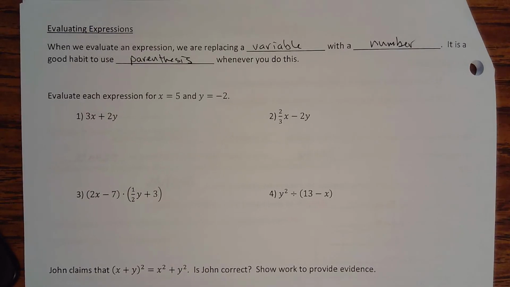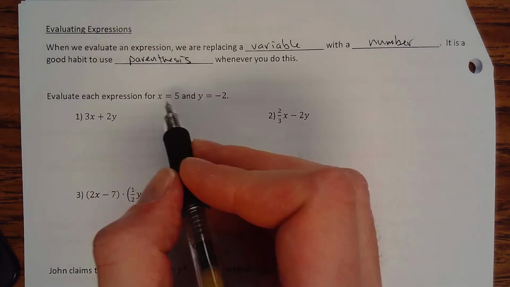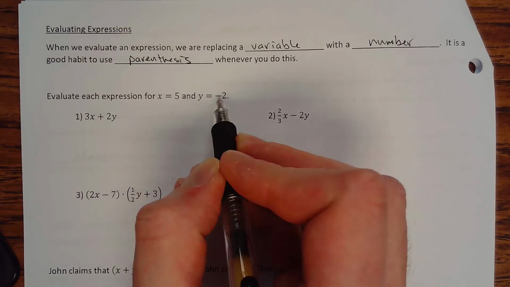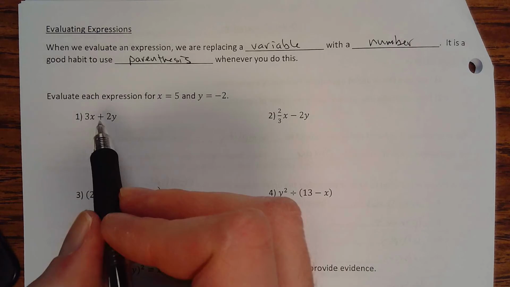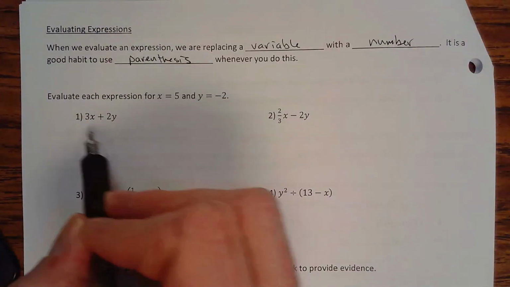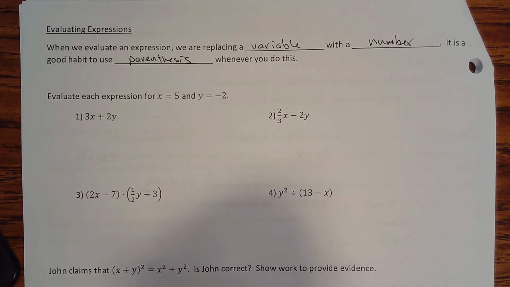So I've got this expression, 3x plus 2y, and I'm supposed to let x equal 5 and y equal -2. Without knowing this information, I'm done. I can't simplify that anymore.